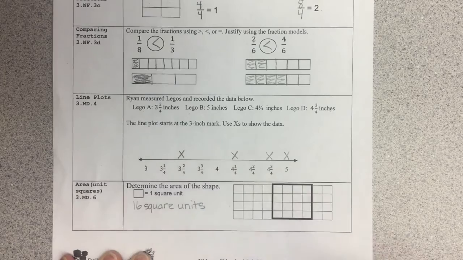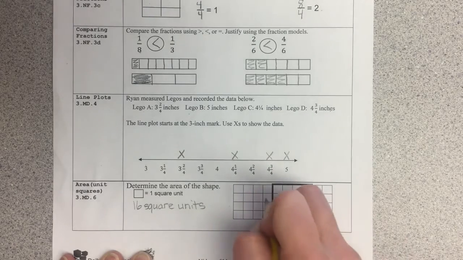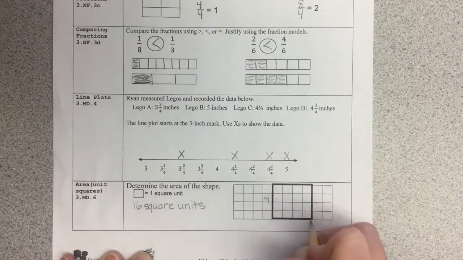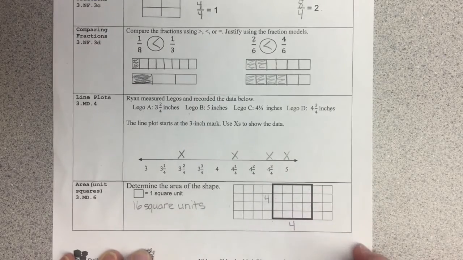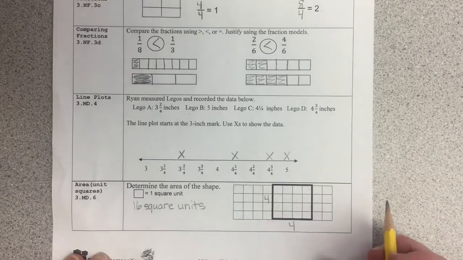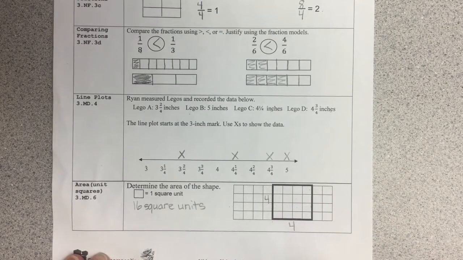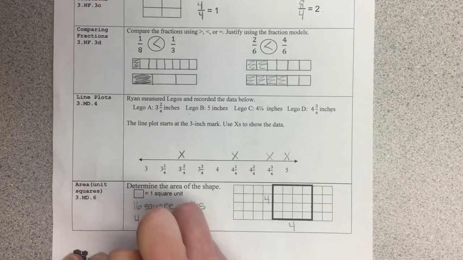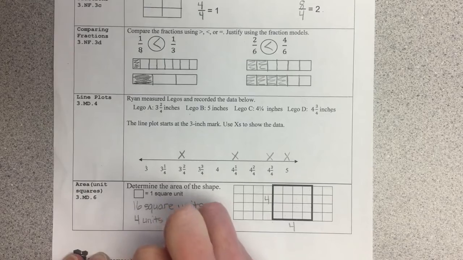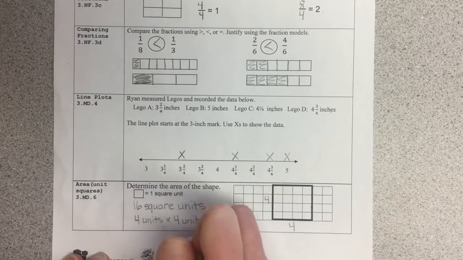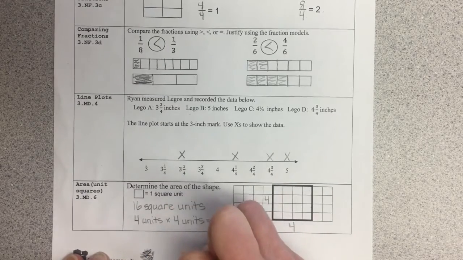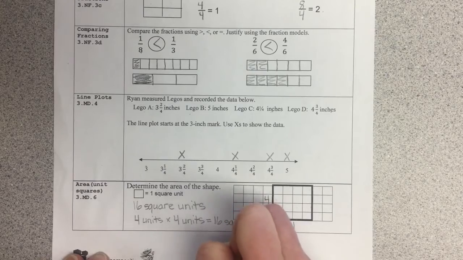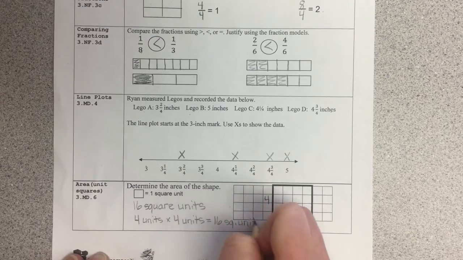Now, without counting the squares, I could also figure out the area by saying, well, this side is 4 units, and this side is 4 units. And to find area of any rectangular figure, we would take our length and width and multiply those together. So I could take the 4 units times 4 units and get 16 square units as the area.